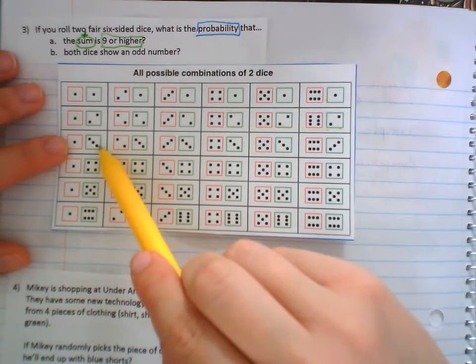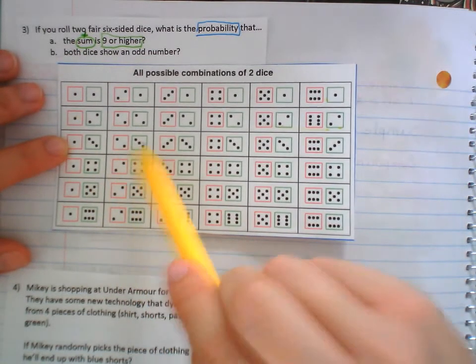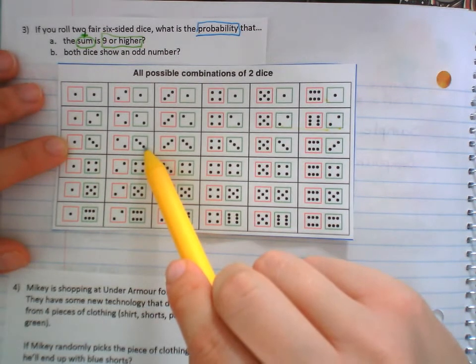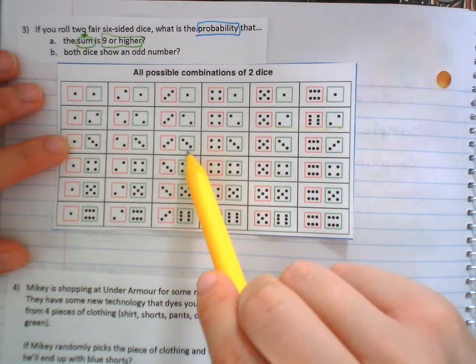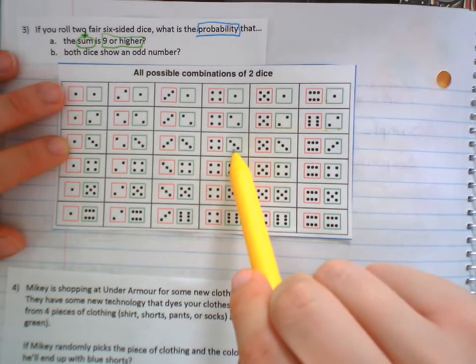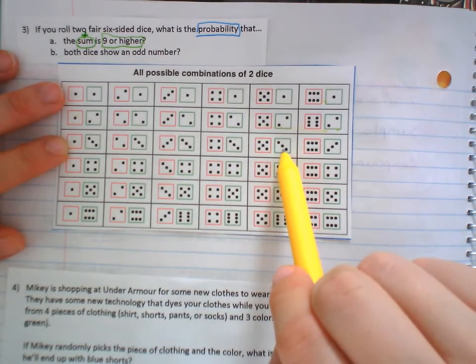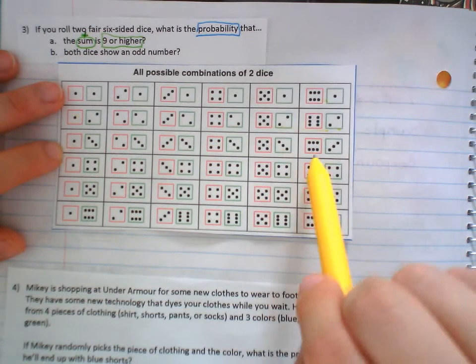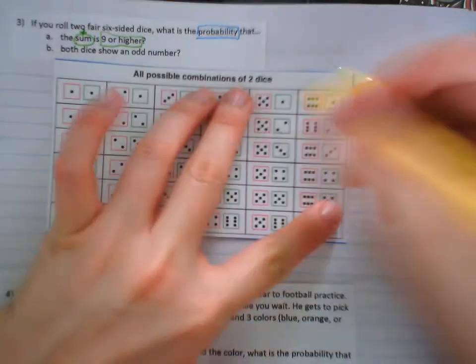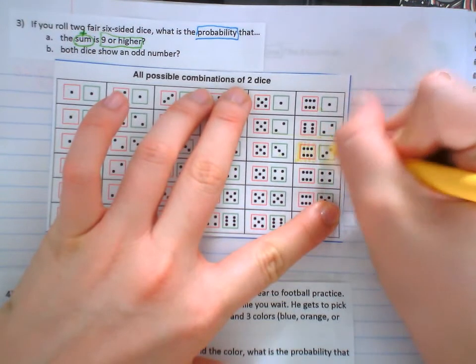1 plus 3 is 4. No. 2 plus 3 is 5. No. 3 plus 3 is 6. No. 4 plus 3 is 7. No. 5 plus 3 is 8. No. 6 plus 3 is 9. Yes! That's 9 or higher. Okay. That's our first one.